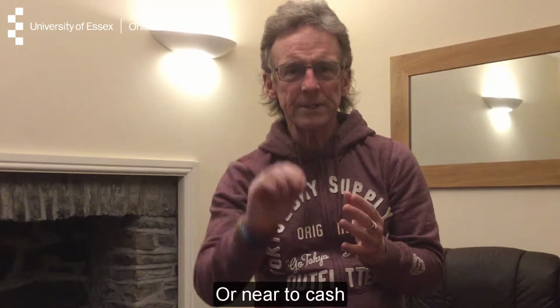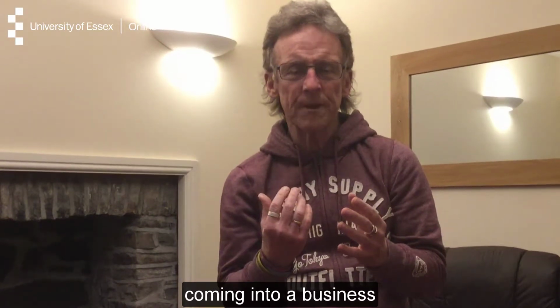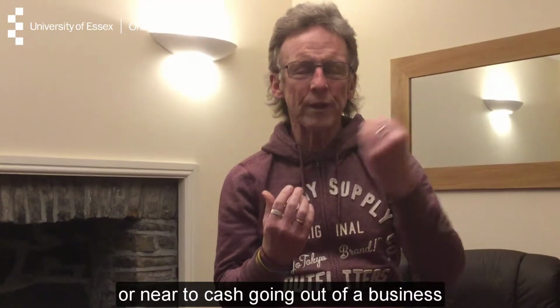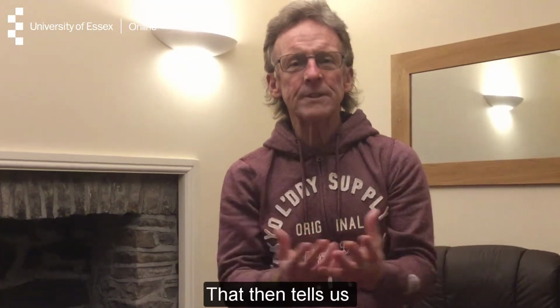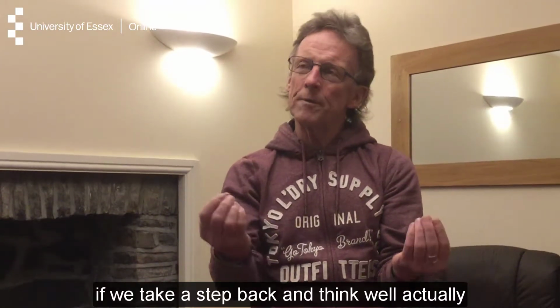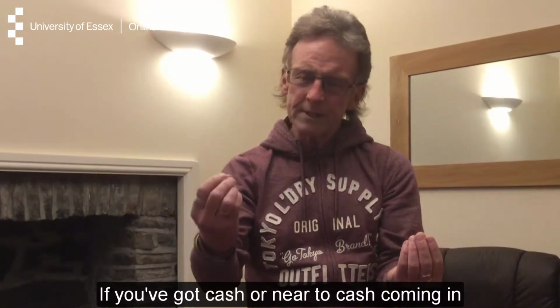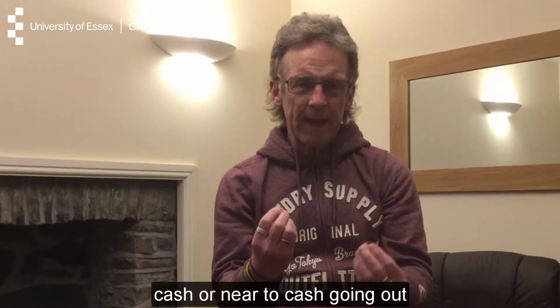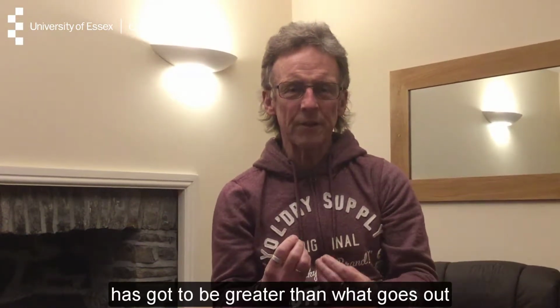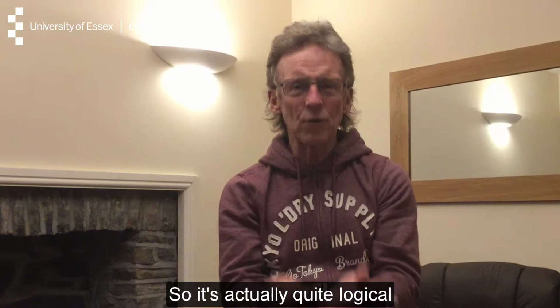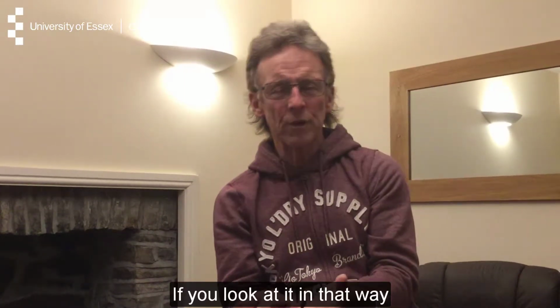Then, if we look at current assets, that means cash or near to cash coming into a business, and then we compare that with cash or near to cash going out of a business, so that's your current liabilities. That then tells us, if we just take a step back and think, well, actually, if you've got cash or near to cash coming in, cash or near to cash going out, then over a period of time, what comes in has got to be greater than what goes out. So it's actually quite logical, it's quite straightforward if you look at it in that way.